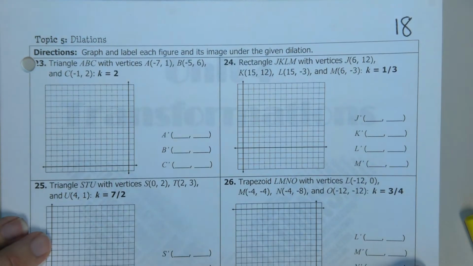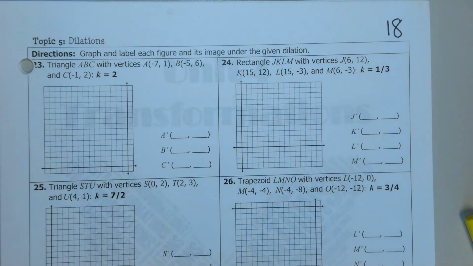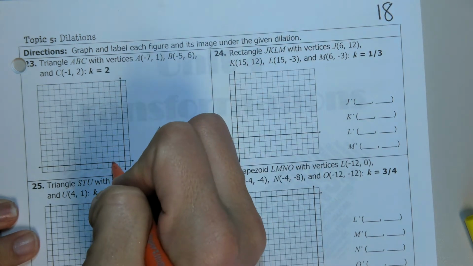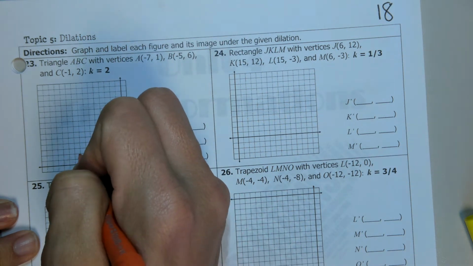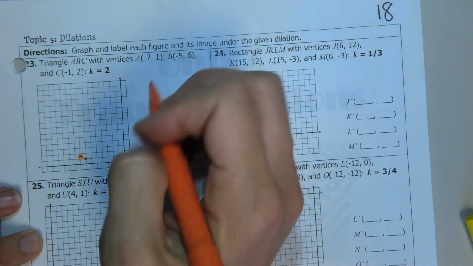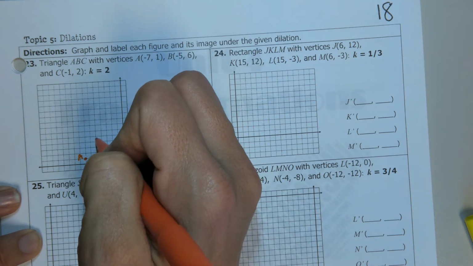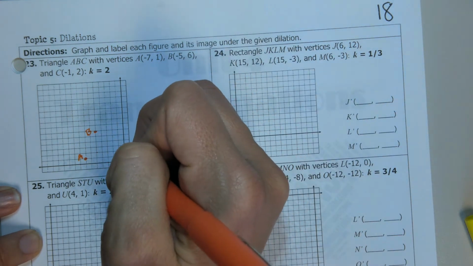Remember, with dilations, you just multiply times the K value for each point. So we'll go ahead and graph the first one here. A is at negative 7, 1. That is A. B is at negative 5, 6. C is at negative 1, 2.